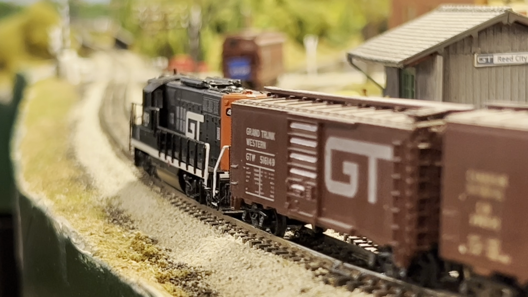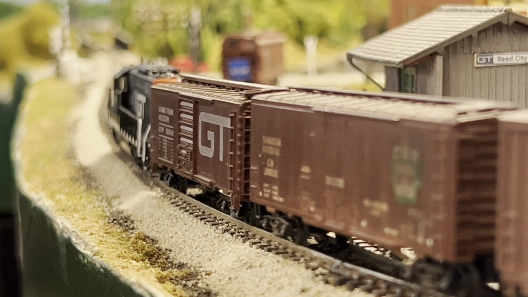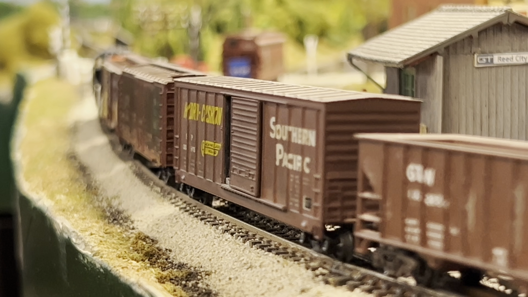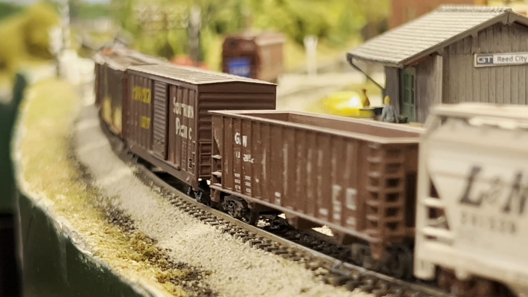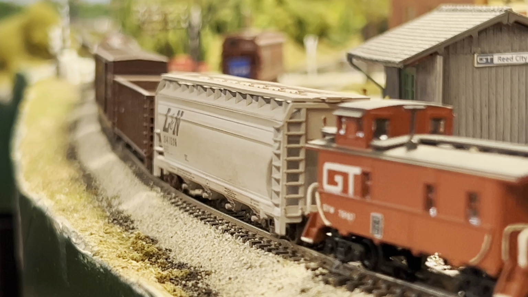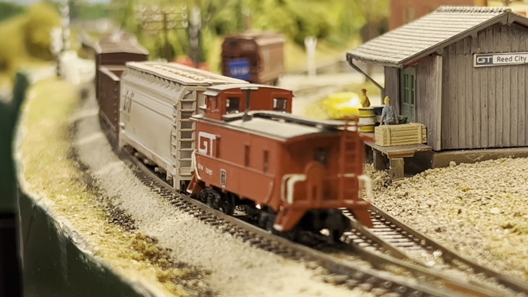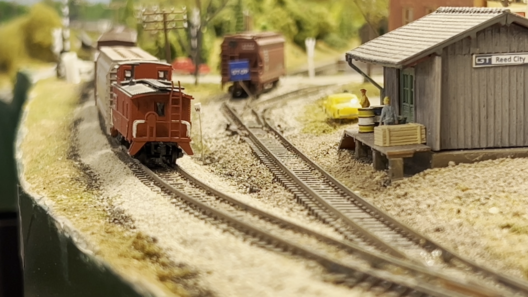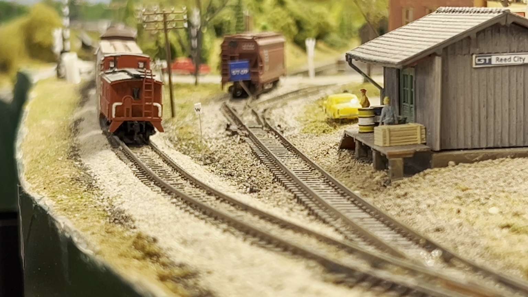Ever get in a rut with your model railroading? Lose interest, get bored, or otherwise dissatisfied? I have, and sometimes we just need a little boost to get us back on track. If you've been in a rut, today we're going to talk about some simple and easy projects that you can do in a short time that may get those juices flowing again.